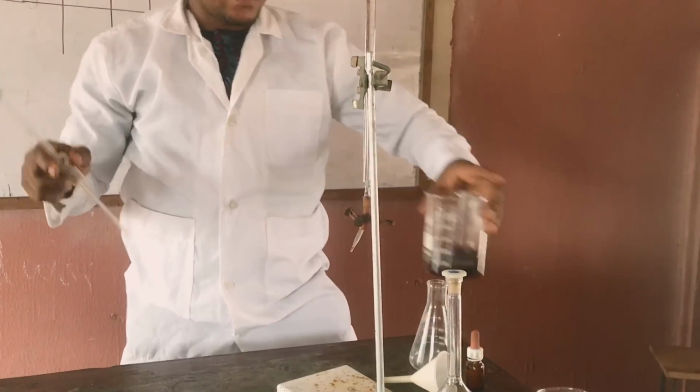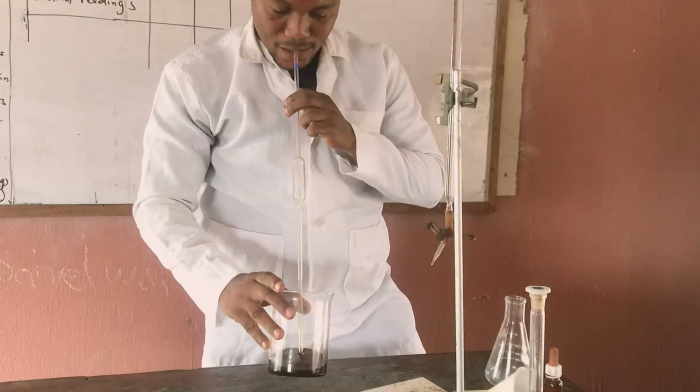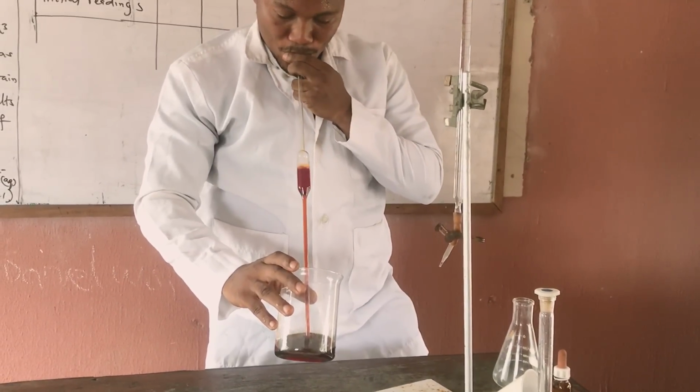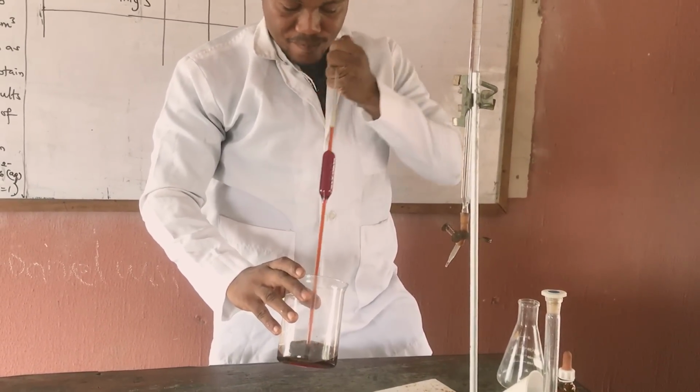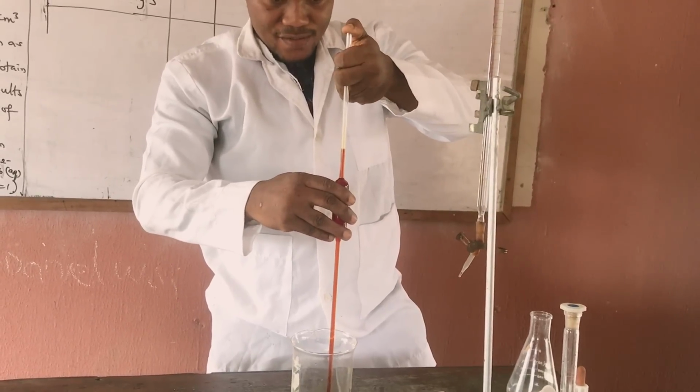So this is my iodine solution already prepared. So let me pipette. So let me pipette this.